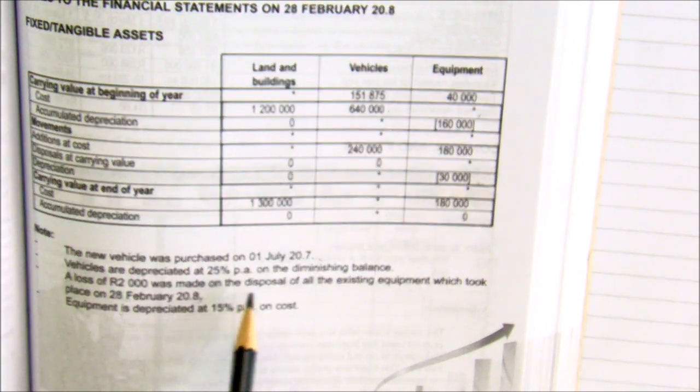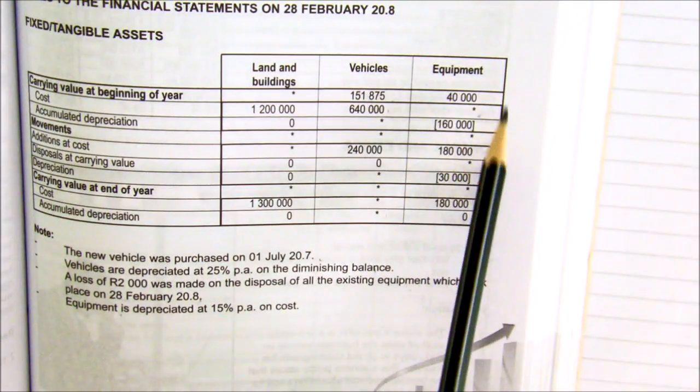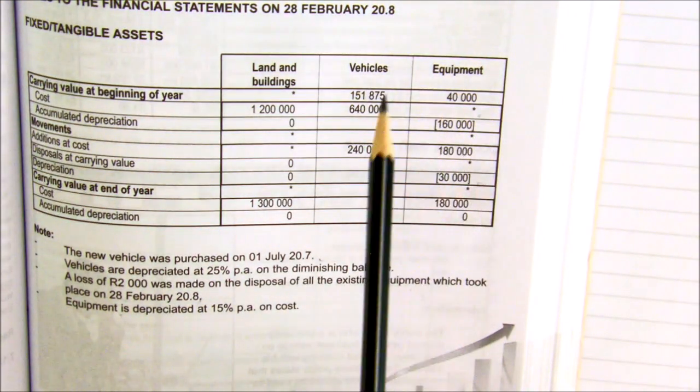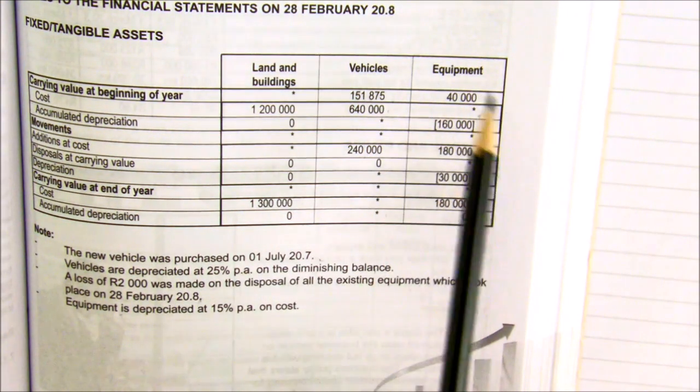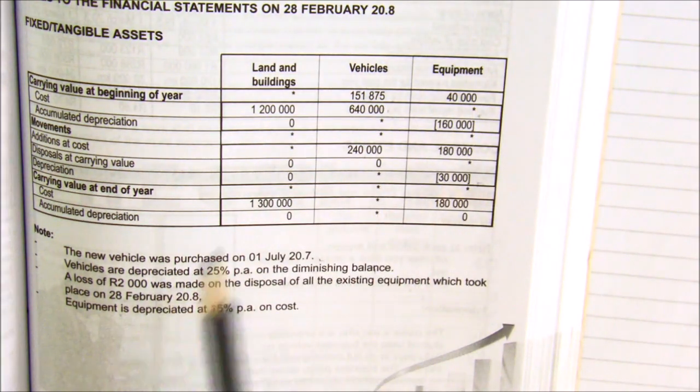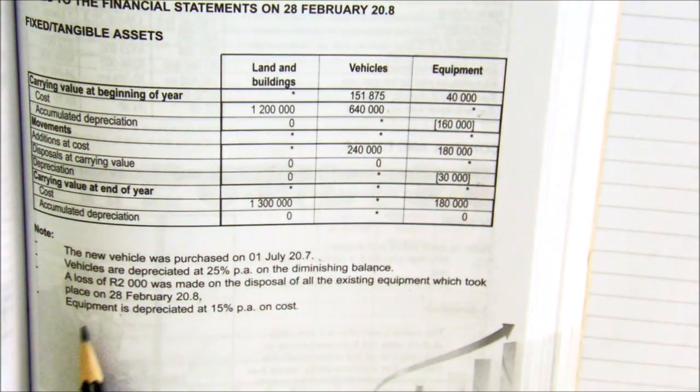Now they're referring to the old equipment. So this old equipment you have now disposed of on the 28th of February at the end of the year, and then equipment is depreciated at 15% on cost. So just go step by step and fill in those figures. You are going to have to do a disposal, either just doing the figures, or if you want to, you can do a rough T account to fill in.